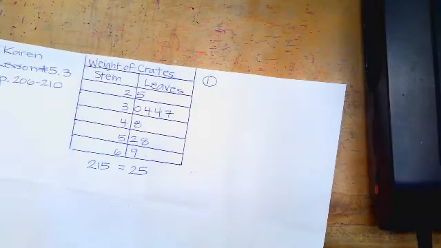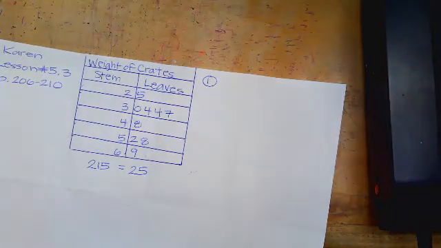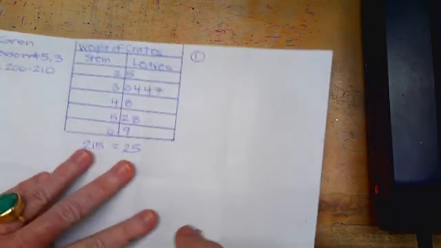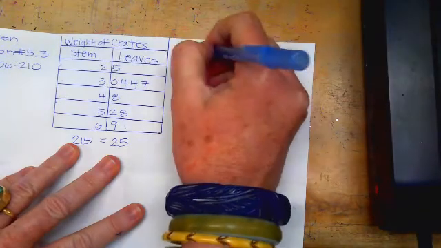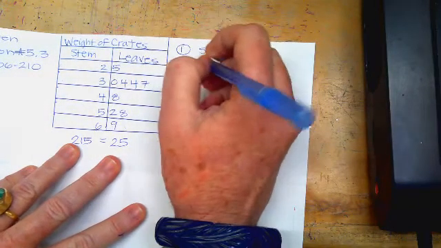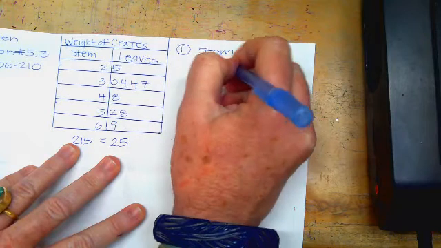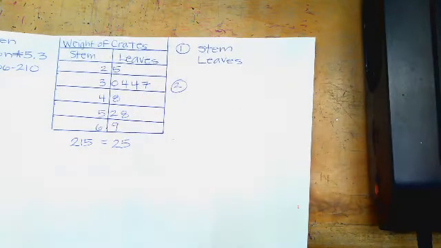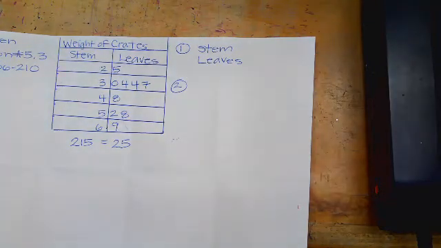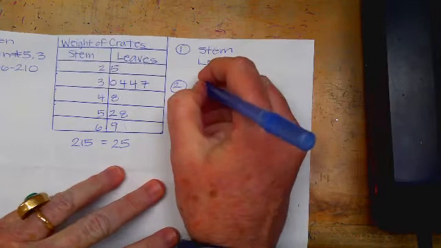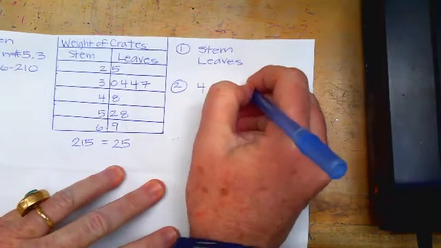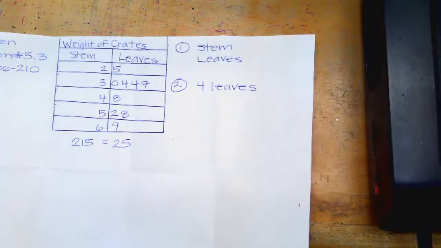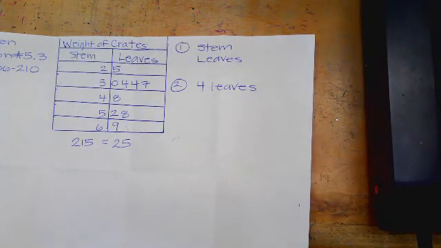Let's answer some questions about our stem and leaf plot, and we'll try to do most of it on this side. So we have problem number 1, question number 1. Question number 1 says, for the number 58, 5 is in the blank column and 8 is in the blank column. Well, 5 is in the stem column and 8 is in the leaves column. The stem 3 has how many leaves? Well, it looks to me like it has 4 leaves, right? Because it has 4 digits.